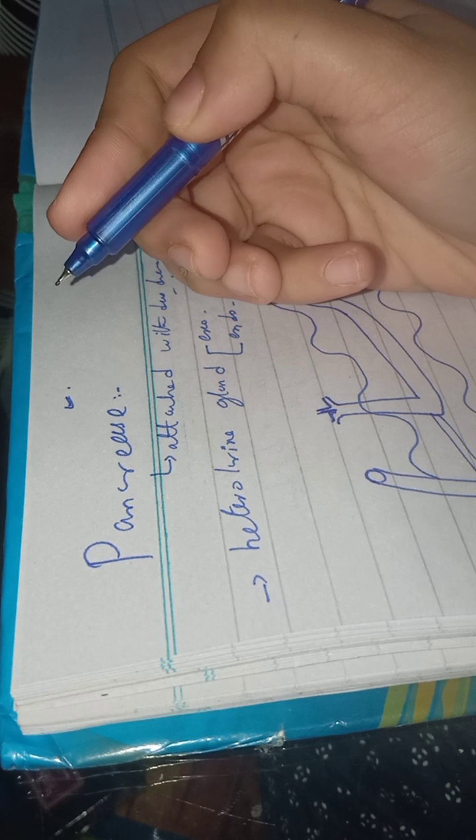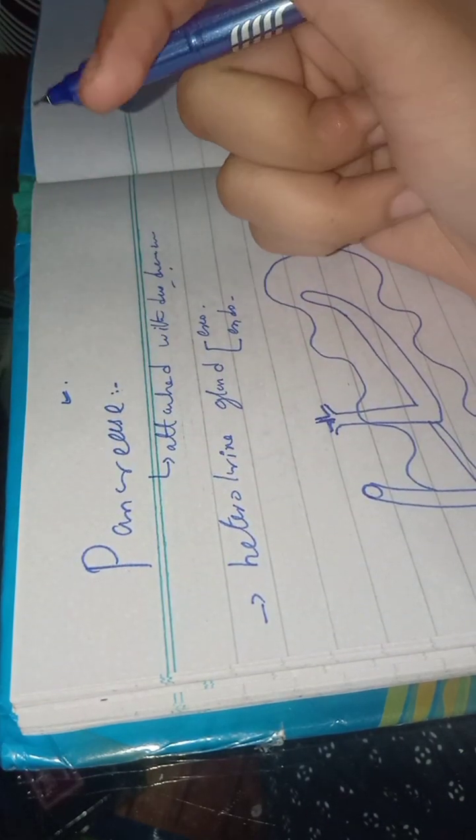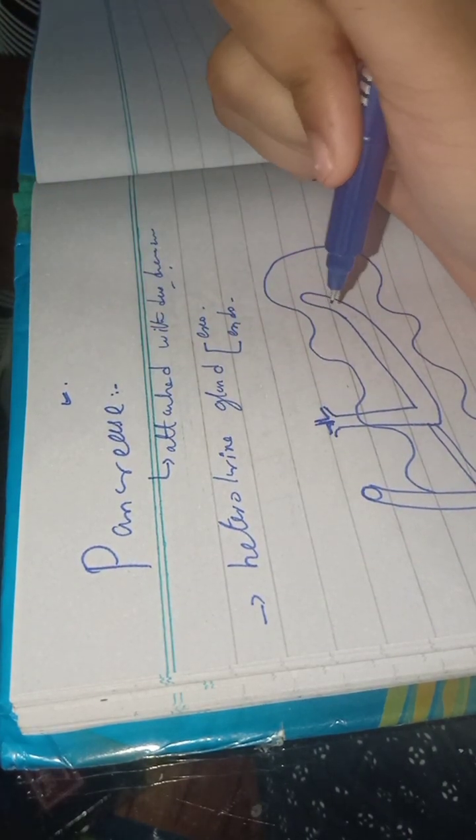Today our topic is the pancreas. As before, we have discussed the duodenum. In the duodenum, we discussed the secretions of the duodenum that go to the pancreas and stimulate it. So I think we have to discuss it here. The pancreas is attached to the duodenum and it is a heterocrine gland.